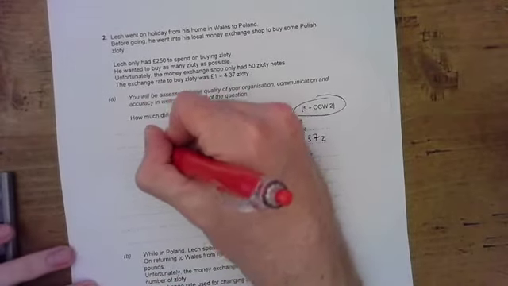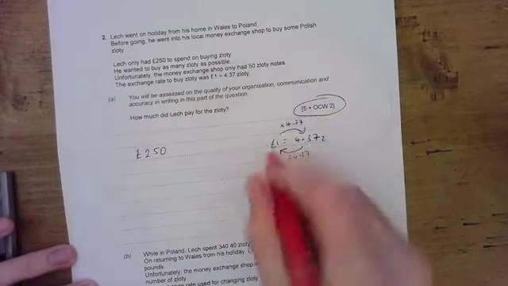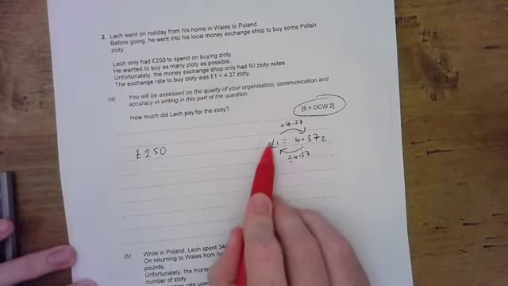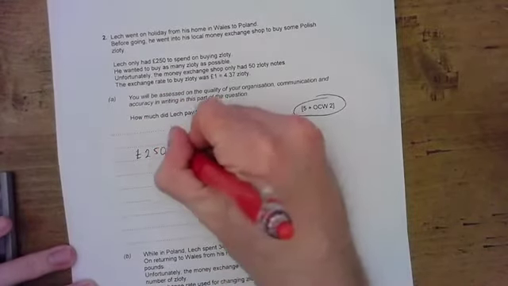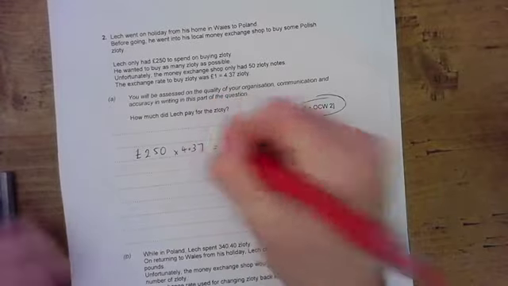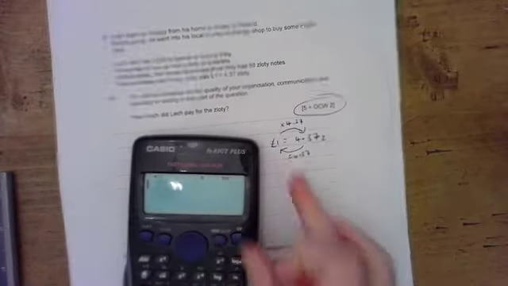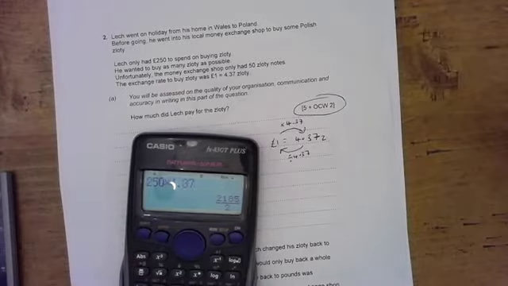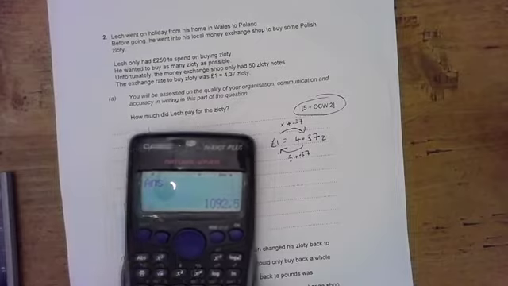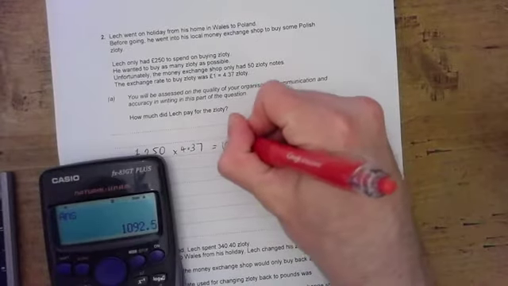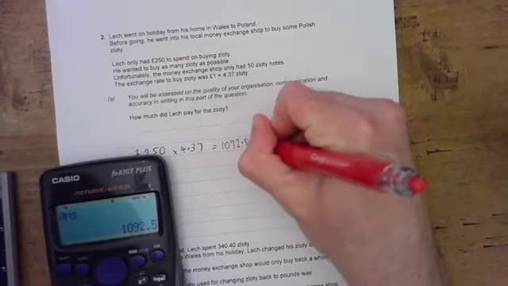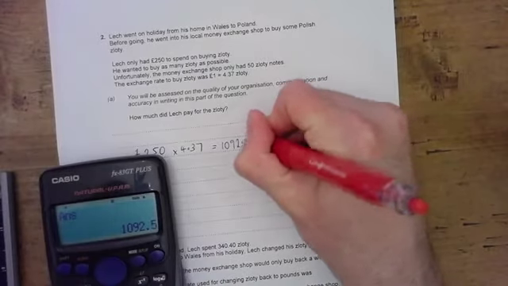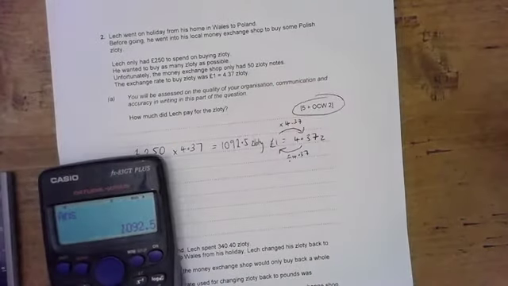Well, he had 250 quid. So I'm on the pounds there, and I want to change to zloty, so that means I'm timesing by 4.37. So that is going into my calculator. 250 times by 4.37 comes to 1092.5 zloty. Okay, that is a 5.